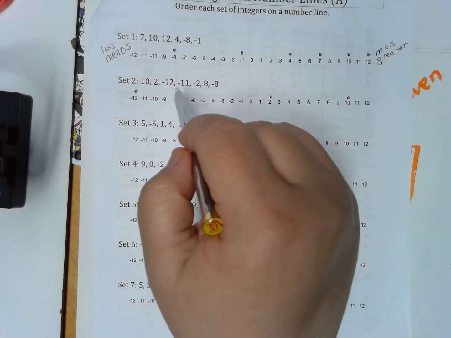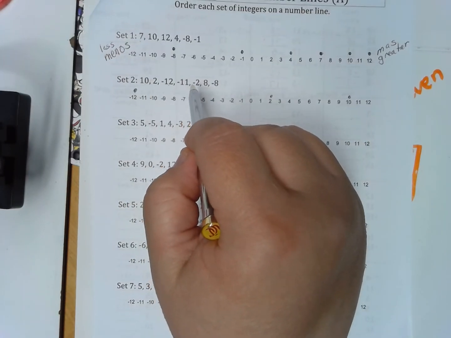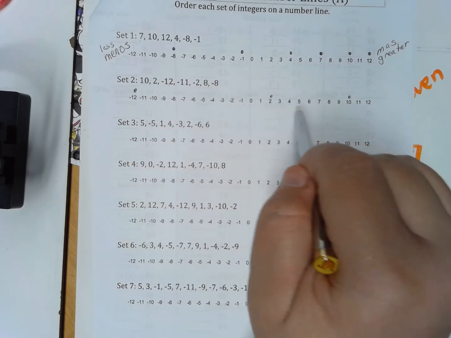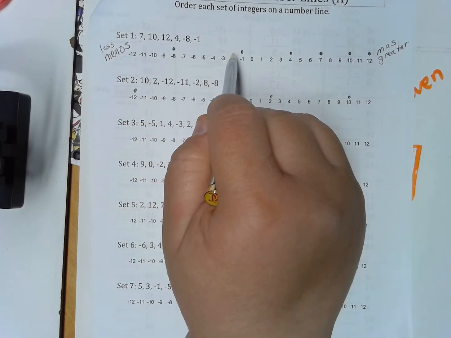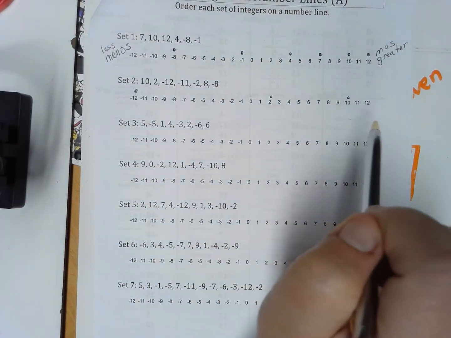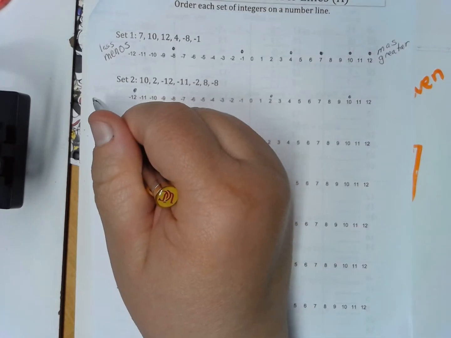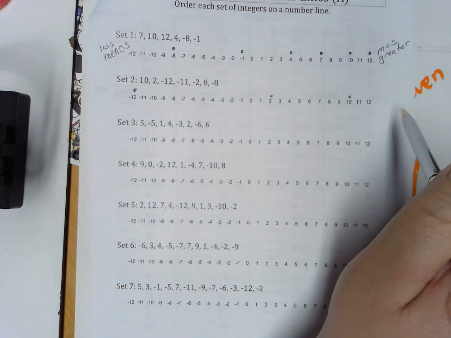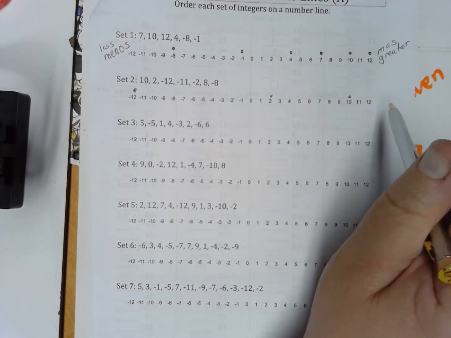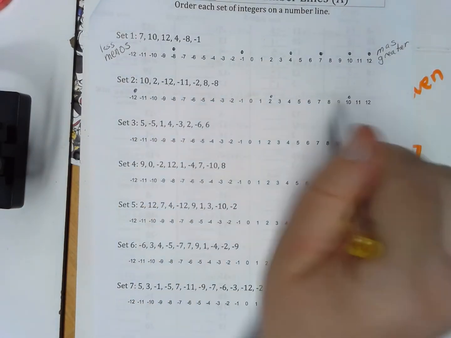So I would keep on going. Next, I would do negative 11, negative 2, positive 8, negative 8. So you would mark all the numbers by putting these dots. Okay? From least or less than to greatest. So menos a más. Okay?